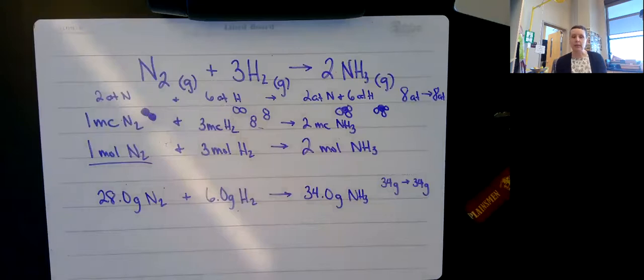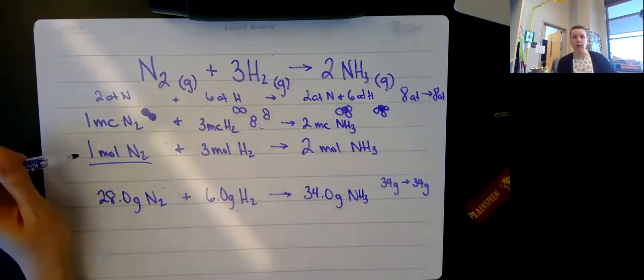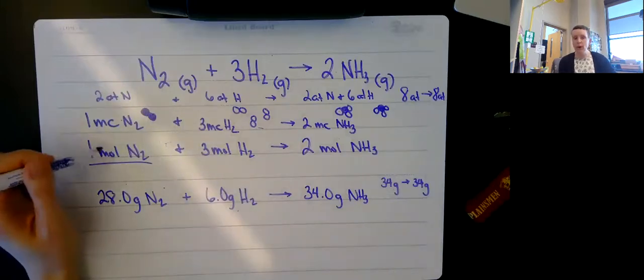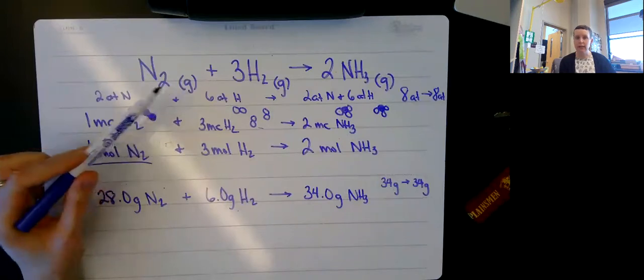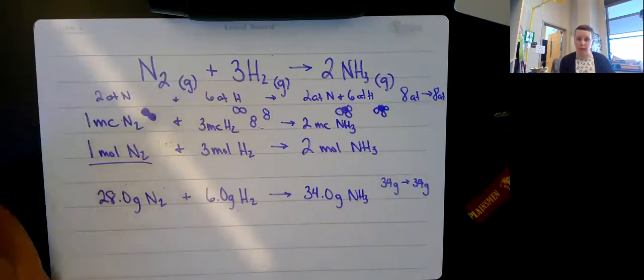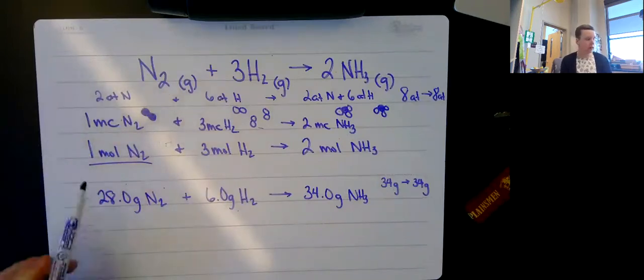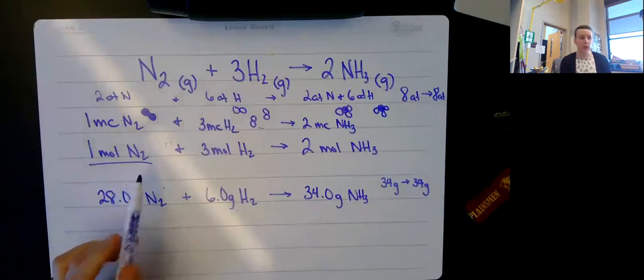They didn't really take it to completion. So this is where we're going to get something that I do actually want you to write down. You probably don't have it written down yet. But we get volume. Now we know that 1 mole of a gas at STP is 22.4 liters. That's molar volume. That's from chapter 10. Okay. 1 mole of nitrogen gas is 22.4 liters.